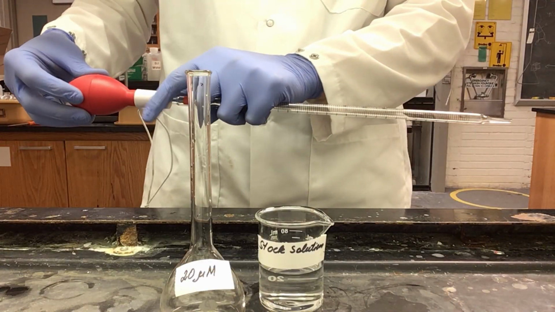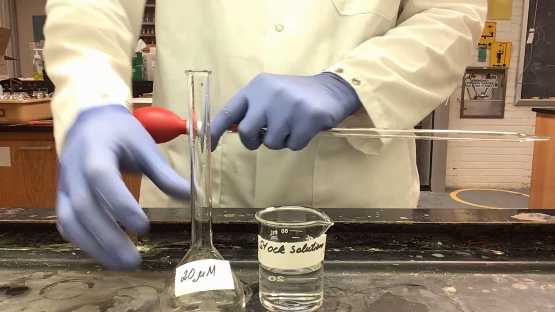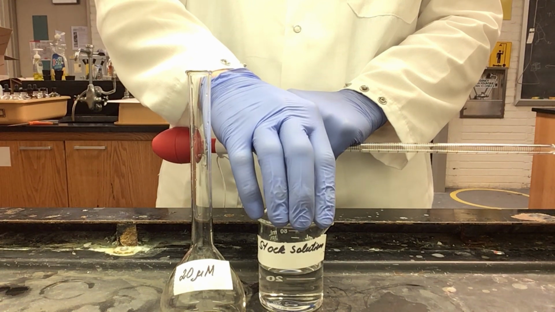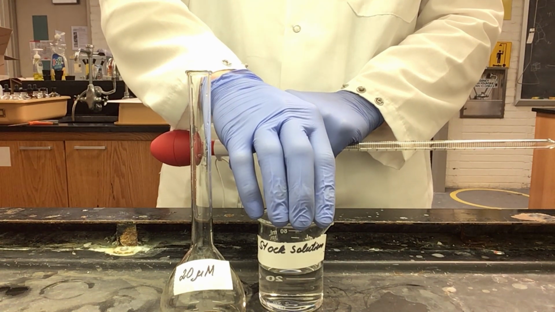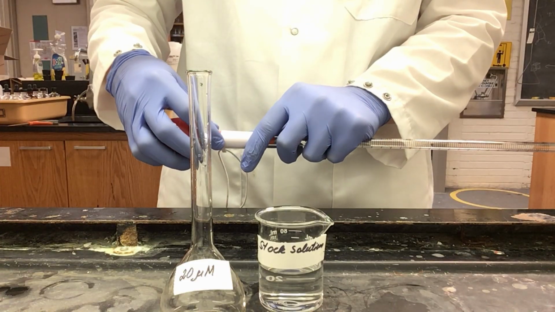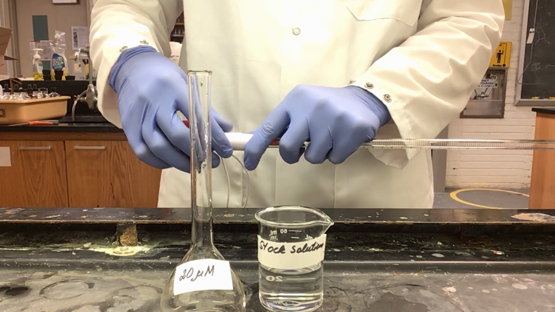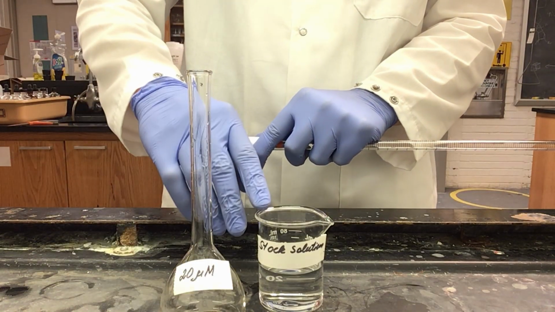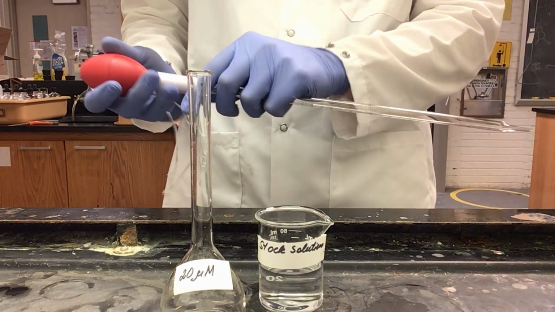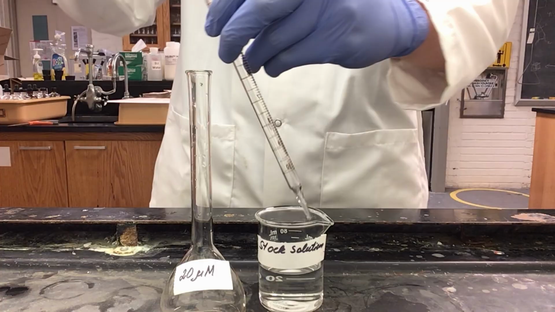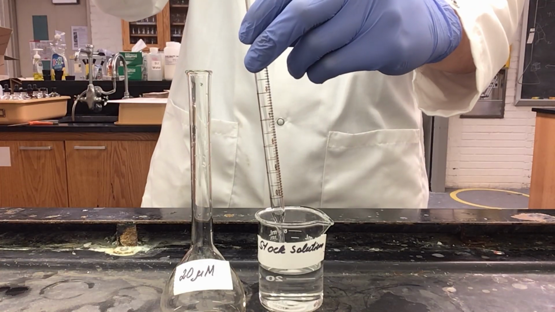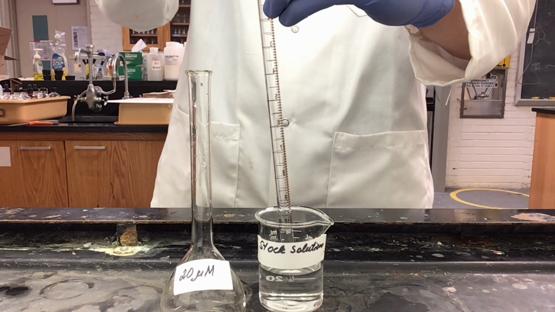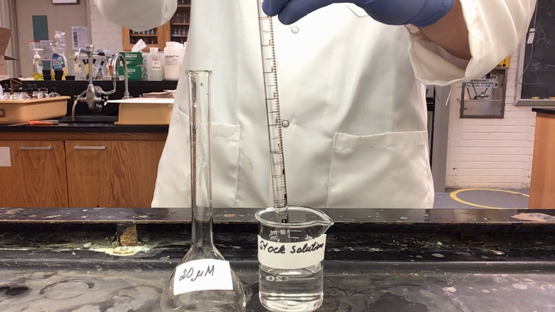The reason why I'm only going to be filling to the 9 is because in order to achieve my 20 micromolar solution from my 2 millimolar stock solution, I need to perform a 100 times dilution, which means since I have a 100 ml volumetric flask, I need only 1 milliliter of my solution. You should be able to find this out as well in your calculations. For your next solutions, you will need to calculate how much more of the solution you will need to use.